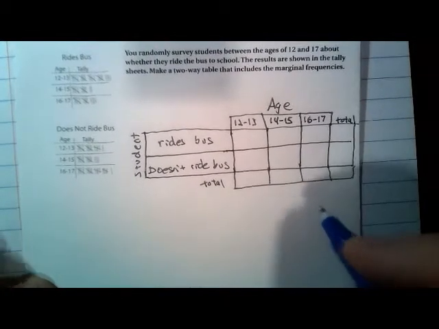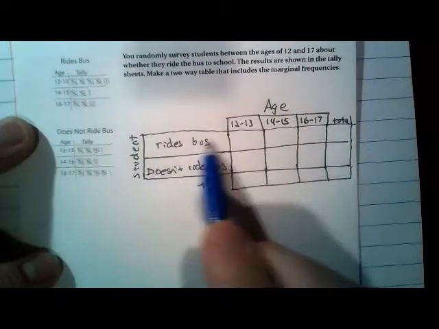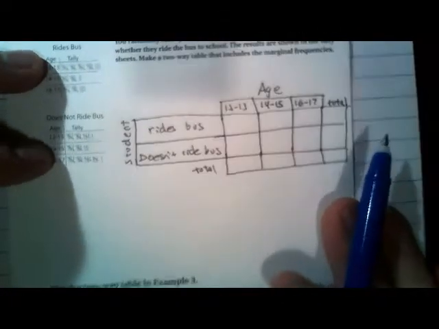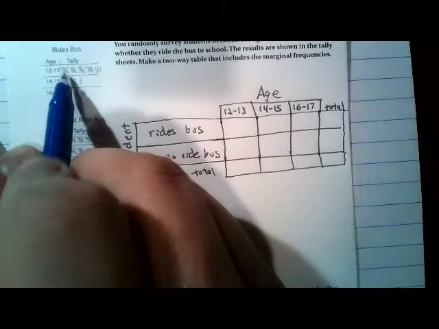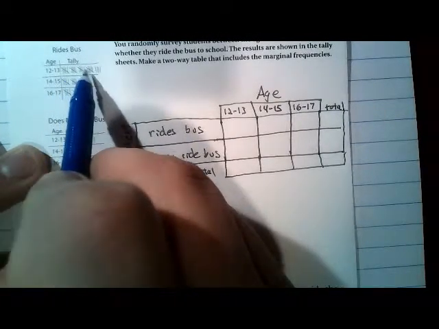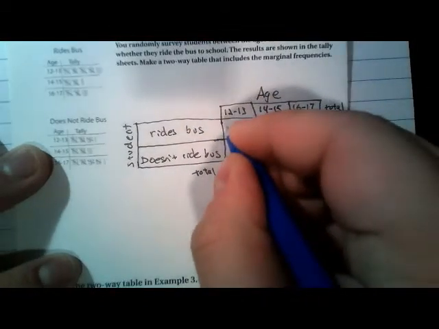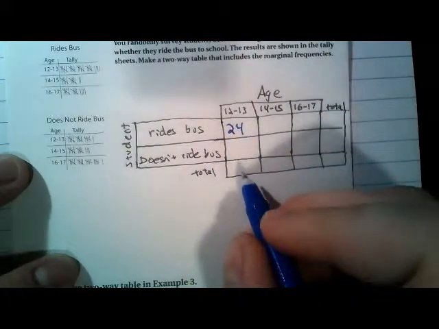As we start to look at all these tally marks, let's start with rides bus. So that's this top row here. And you may have done yours this way, with the students on the top and then maybe the age on the side. That's fine. It shouldn't make a difference. We'll still get the same totals and the same information in the boxes. So rides bus, that's this one up here. So tally marks here, we've got 5, 10, 15, 20, 21, 22, 23, 24. So 24 students that are aged 12 to 13 ride the bus.